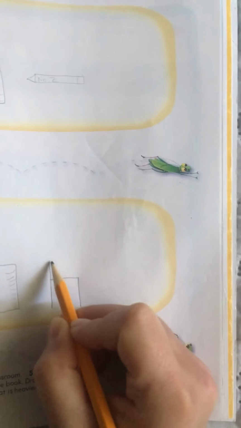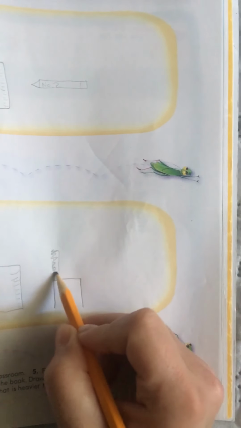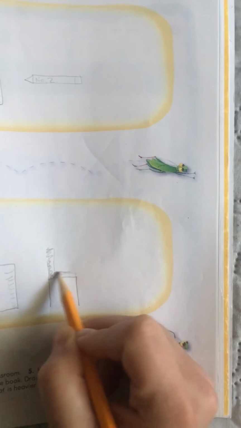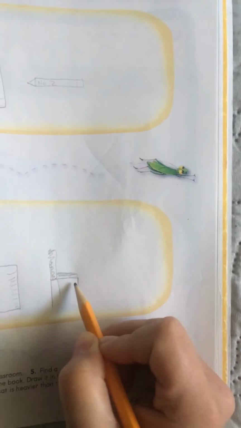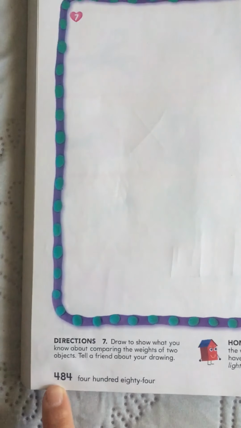Chair. So I'm going to go ahead and draw that chair, and I could put a little extra backing on it because we had a good back. And there's 4 legs in a chair, so we'll draw it like that. Excellent. Our chair was heavier than a book. Good job. When you are done, please turn the page to page 484.